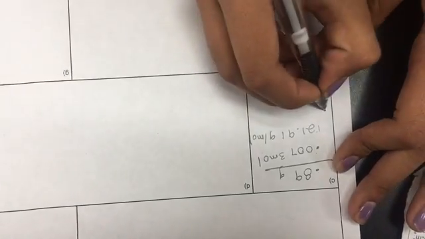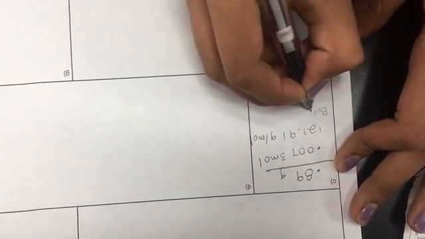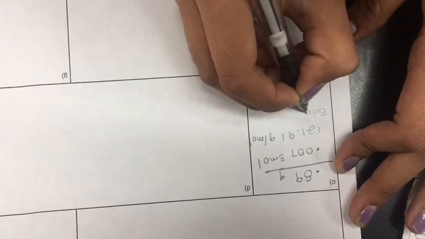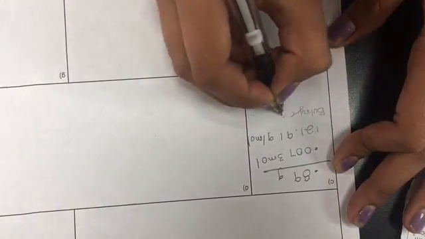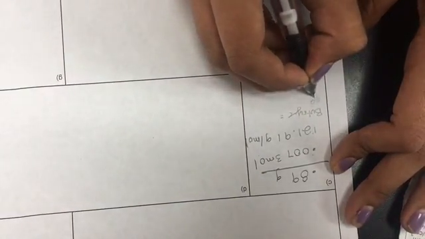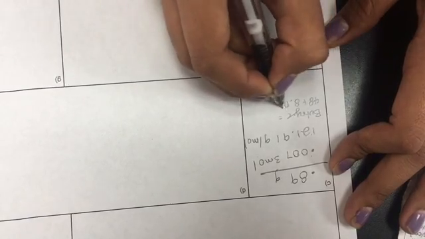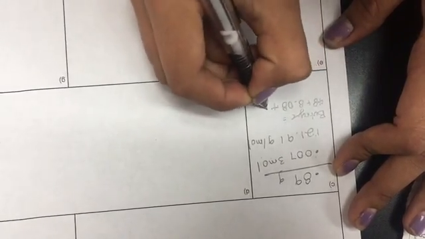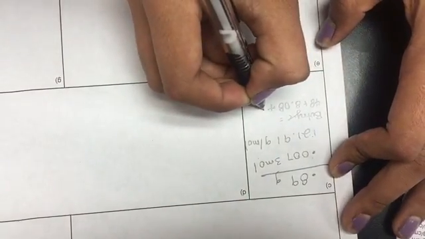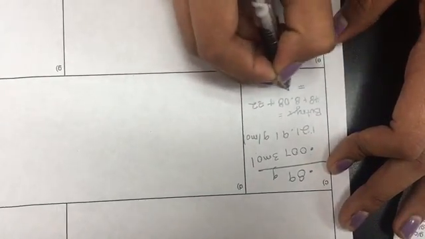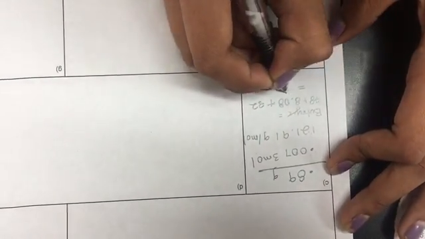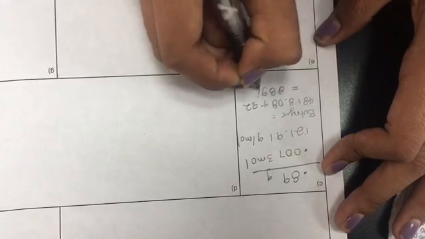And you have to figure out the molar masses of both of them. Butyric is 48 plus 8.0 plus 32, which will equal 88 grams per mole.